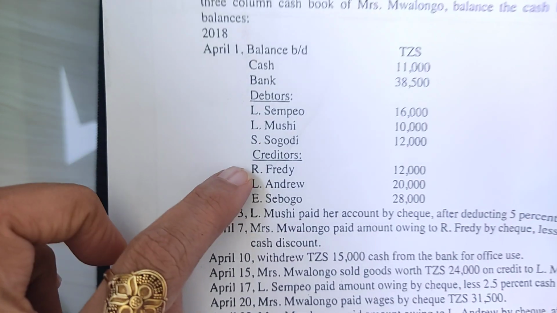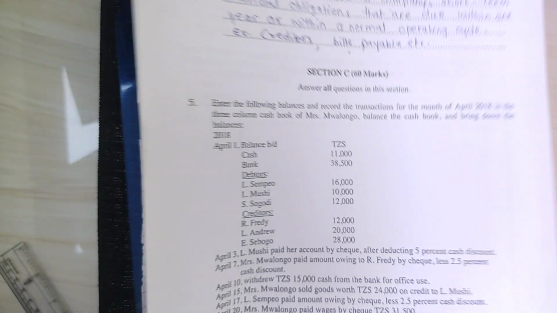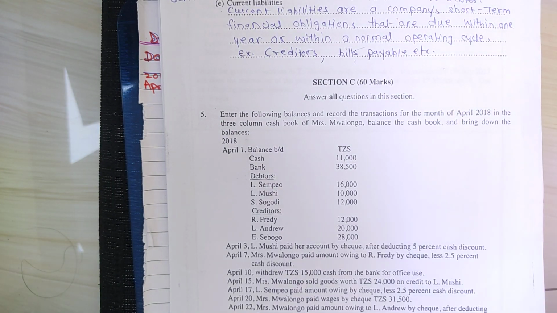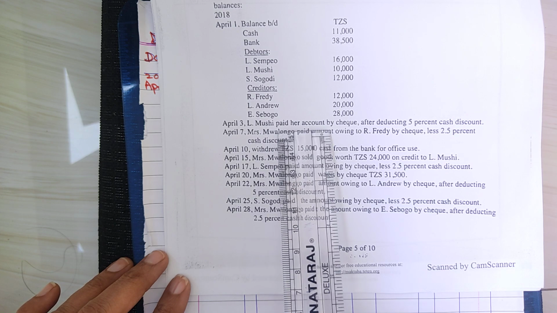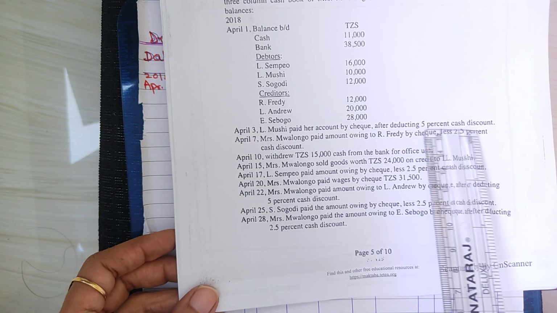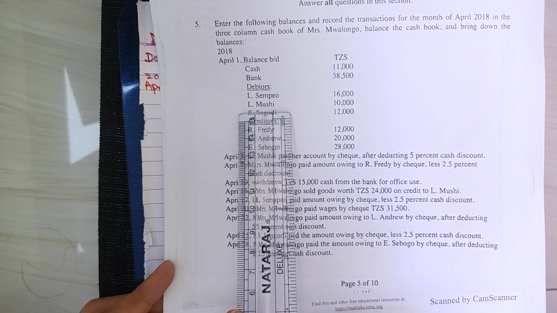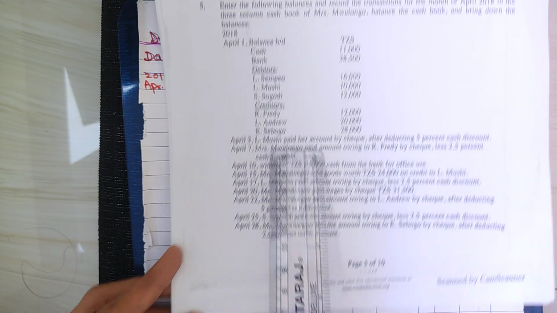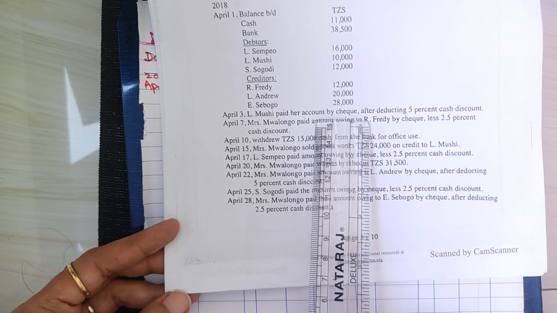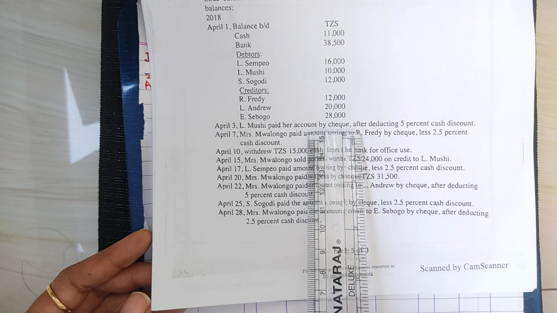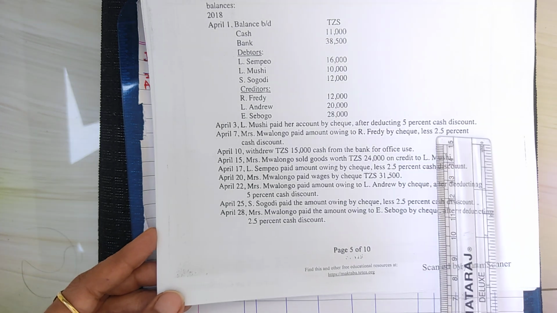Now why are these balances given? When the amount is receivable from debtors or payable to creditors, we can use these balances because they show the amount of the balance in the account. Now one by one, on April 3rd, see, L. Mushi paid her account by check after deducting 5% cash discount. L. Mushi paid her. So in the debtors you can see here L. Mushi, whose balance is 10,000. Okay, now what is given? L. Mushi paid her account. She paid by check. See, read this carefully, by check. So when the amount is received, you have to write in the bank column after deducting 5% cash discount.